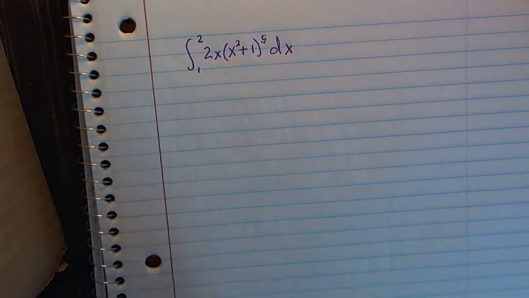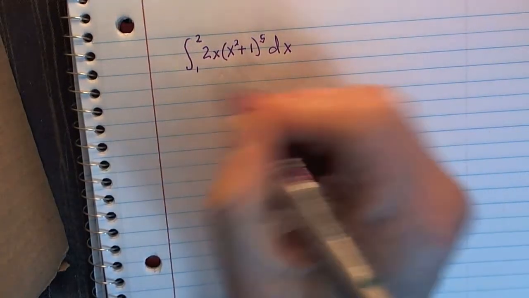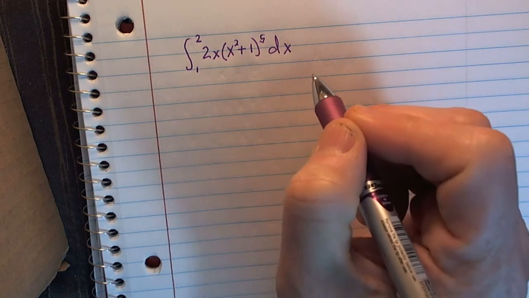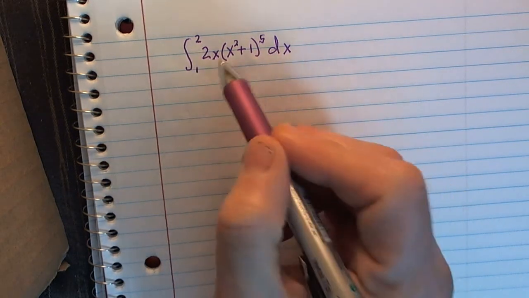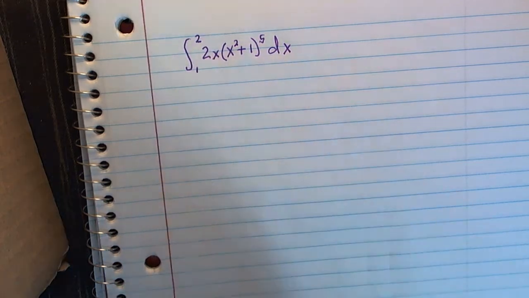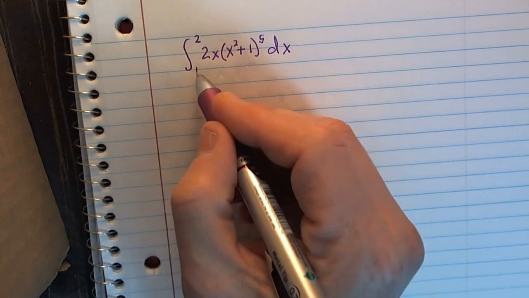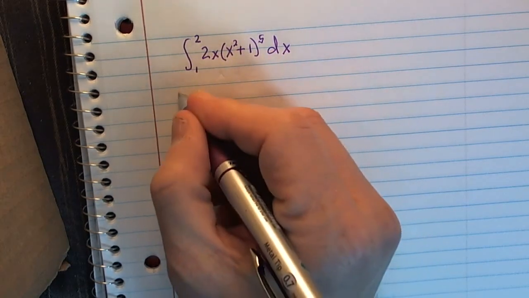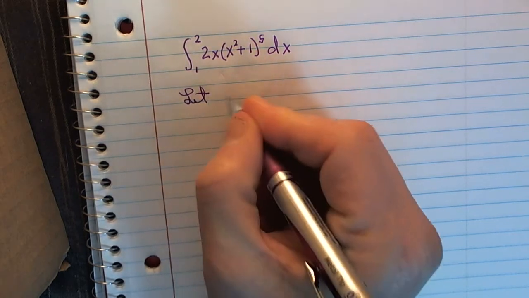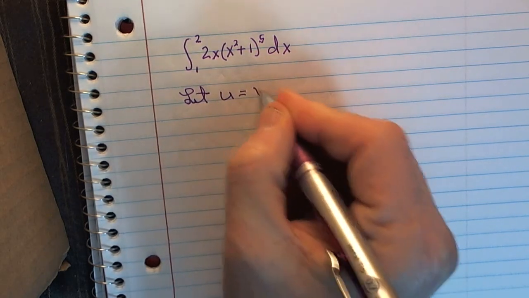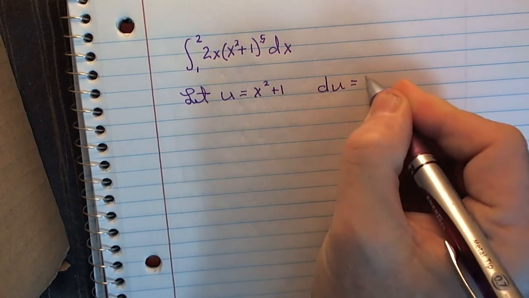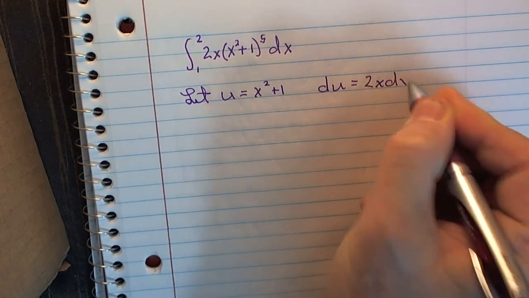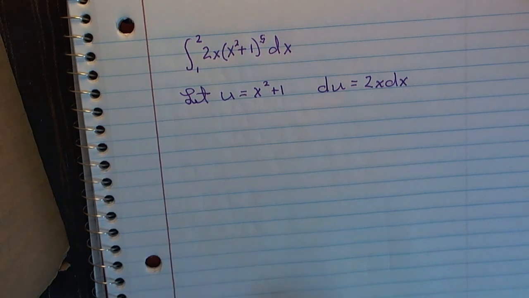Now that we've talked about substitution with indefinite integrals, what happens when you have substitution involving definite integrals? In other words, I have bounds here. Well, let's just ignore these bounds for a minute and make our substitution. So we've got u equals x squared plus 1, and that means that du is equal to 2x dx. Okay, so there's our substitution.